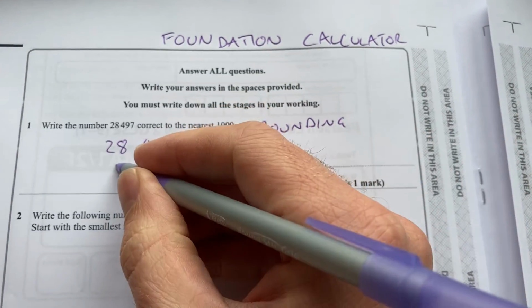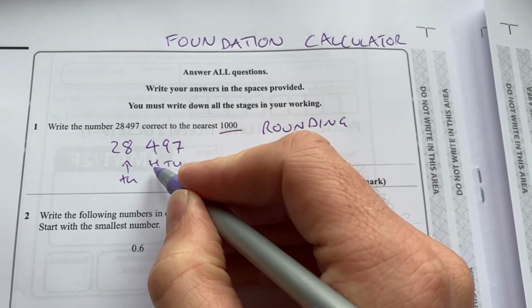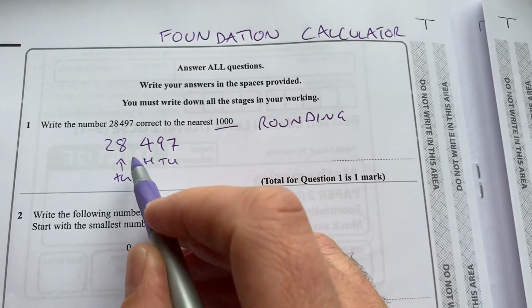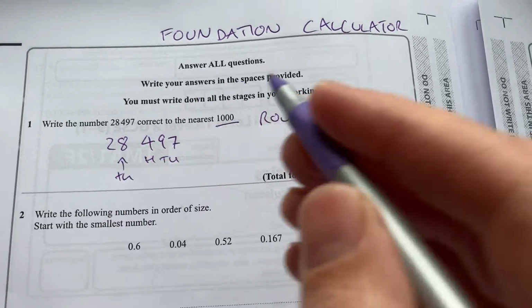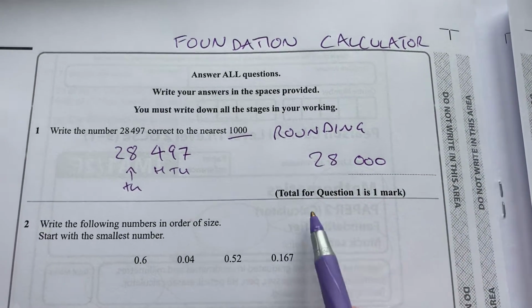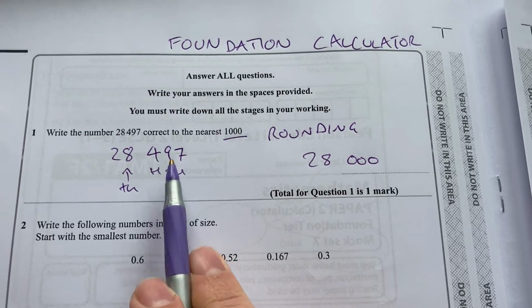And to the nearest thousand means I'm looking at, there's the thousands. So we look at the hundreds and see, is that bigger or smaller than 5? That's smaller than 500, so it's closer to 28,000 than it is to 29,000. So we'll say that's 28,000.